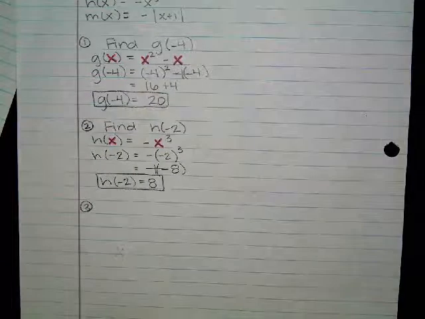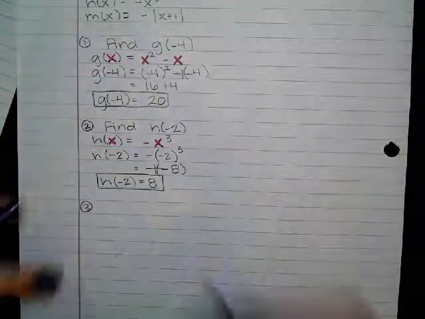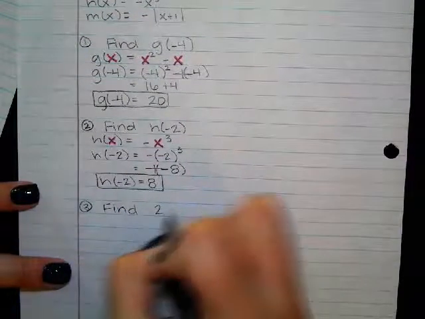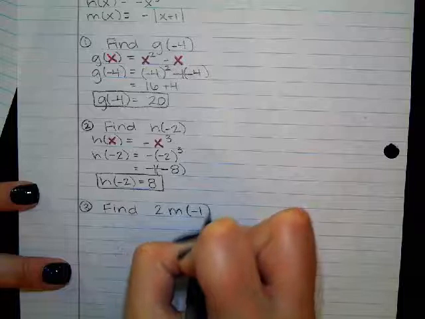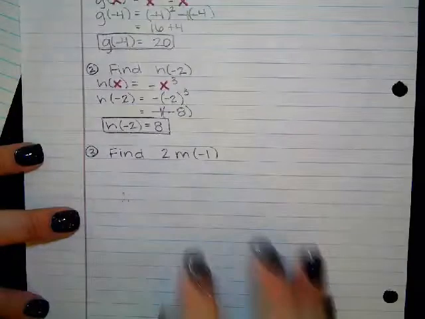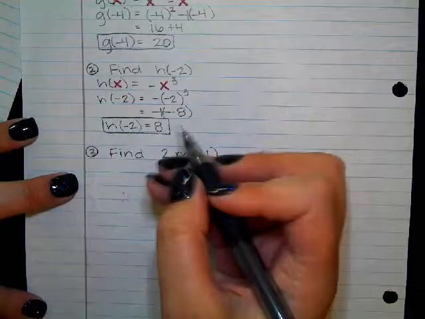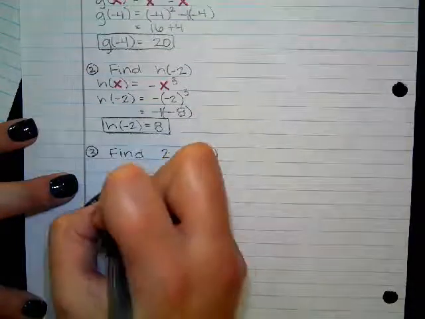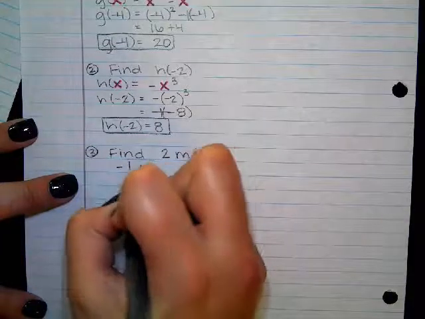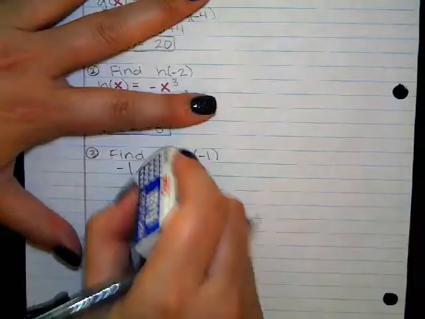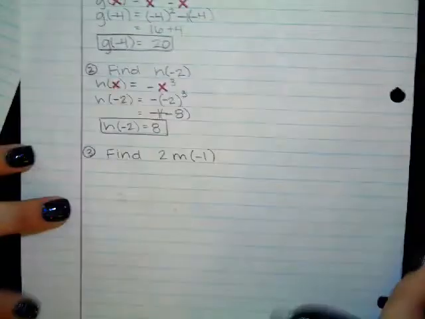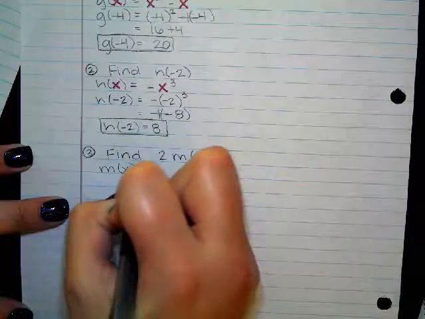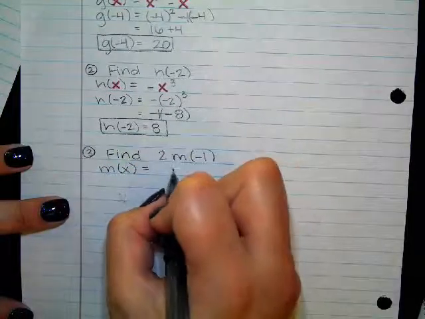All right, this time let's go ahead and find 2 times m of negative 1. All right, so I'm going to go ahead and write down this problem. I've got m of x. So I'm going to write down m of x. That is negative absolute value of x plus 1. I'll write this first, m of x. I'm going to leave a little space because I've got the 2. So I've got negative absolute value of x plus 1.